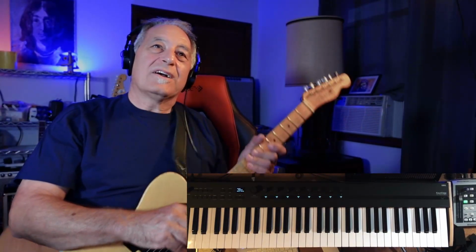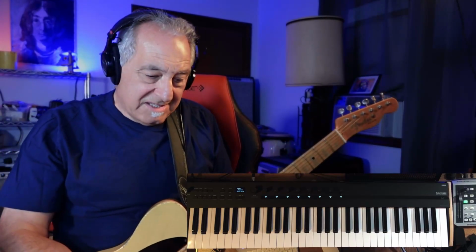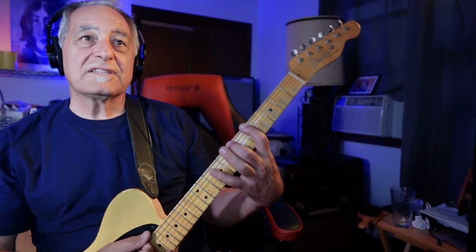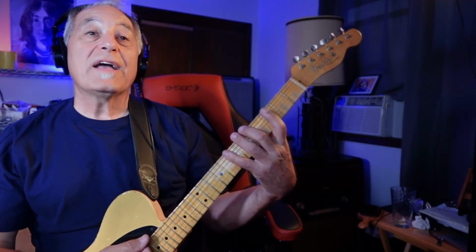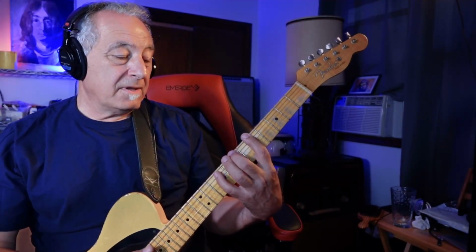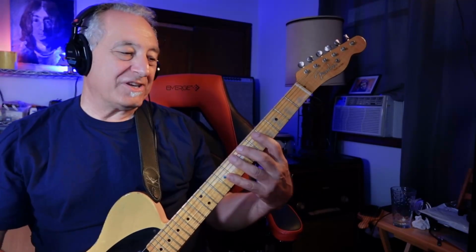So this is what I'm trying to show you guys on guitar. Okay, so instead of going from one scale step to one scale step, we're going to move the fingering position down or up to change it. So watch. Here's that major scale that we talked about.